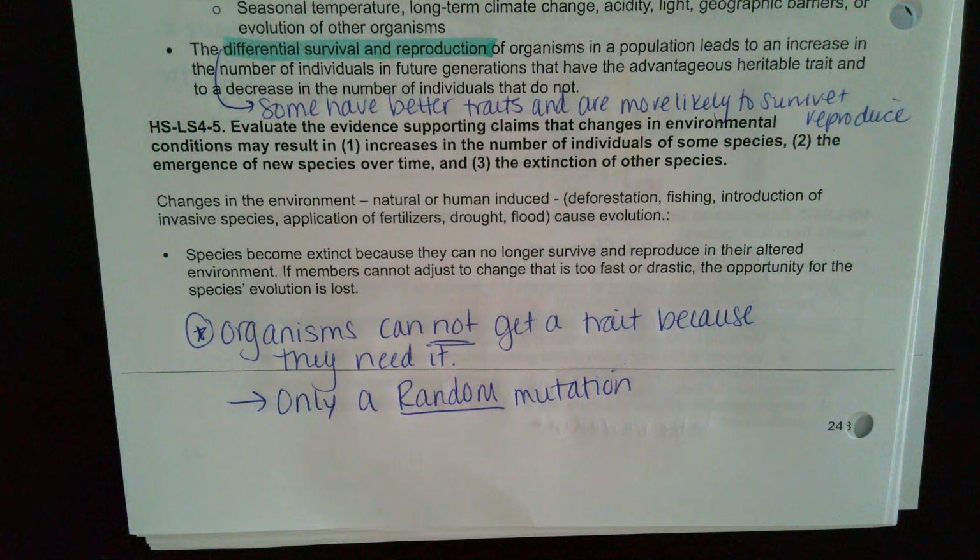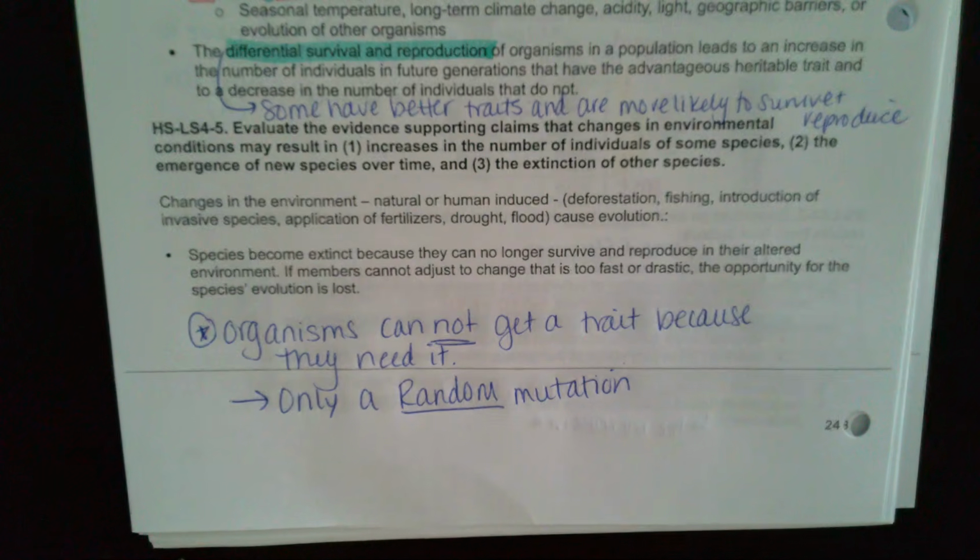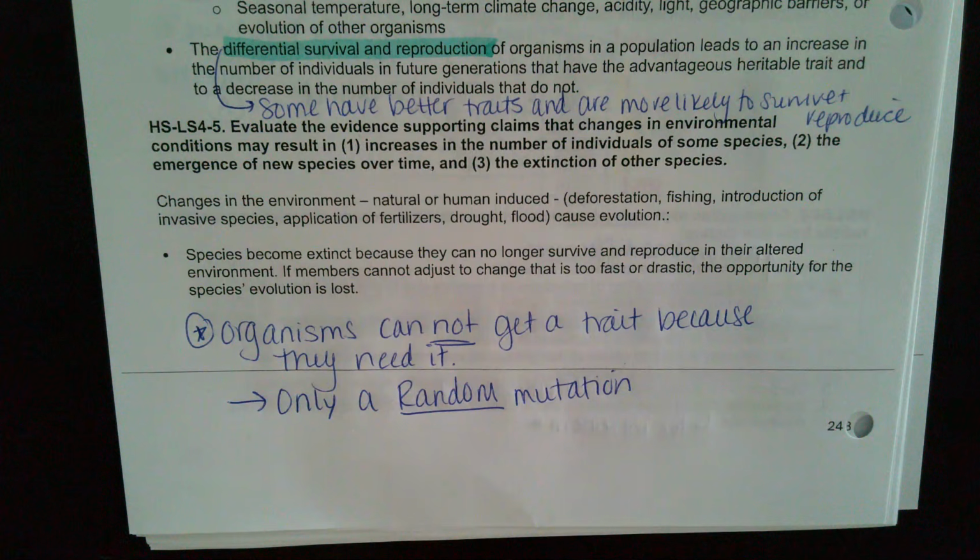How did they get that dark color? That was because of a random mutation that happened a long time ago. It's just that now that random mutation was beneficial. The number of dark mice increased within the population because it was beneficial in that new environment. That trait always existed. Now it was just being selected for. Those with the dark fur were more likely to survive and reproduce, and therefore their offspring also had dark fur.